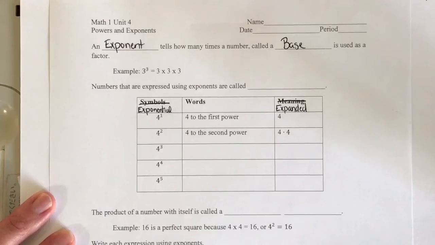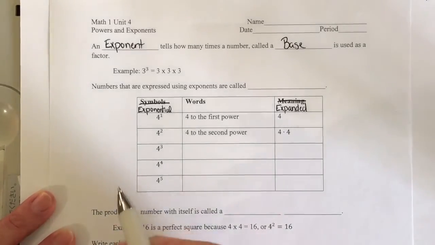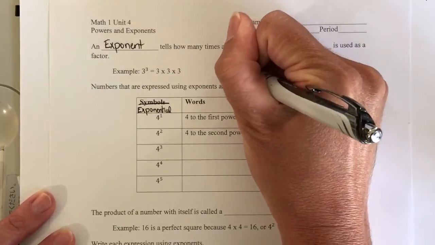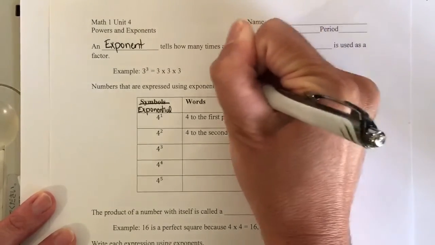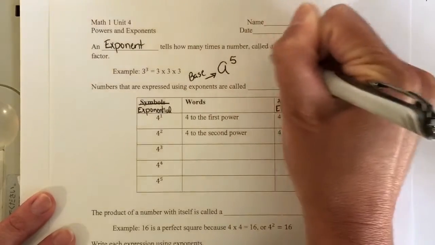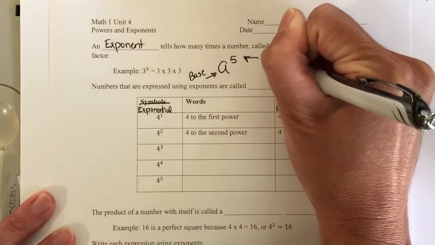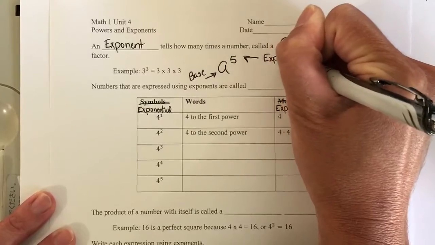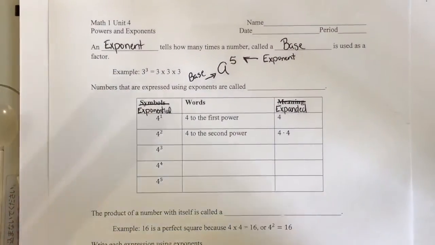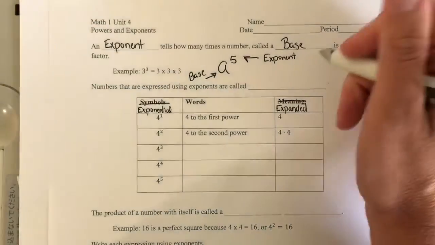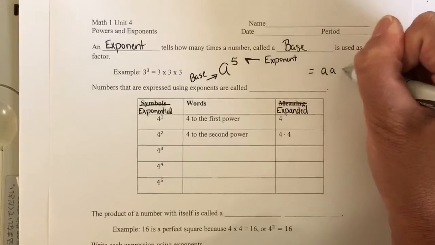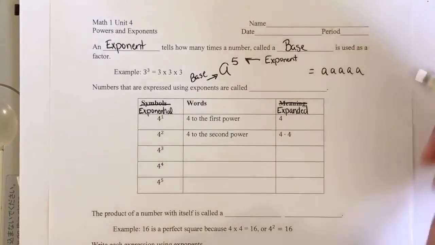For example, 3 to the third power is the same thing as 3 times 3 times 3. So if I had a to the fifth power, what you would need to know is a is considered the base and 5 is considered the exponent. And when it's written like this, a to the fifth power, I call that exponential form. And expanded form is the same thing as saying a times a times a times a times a.